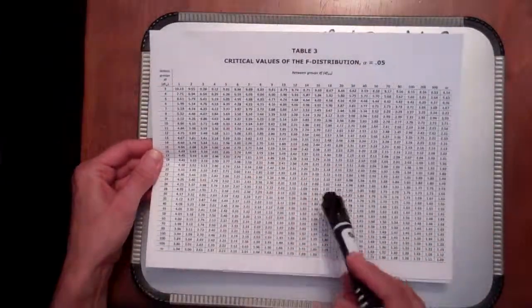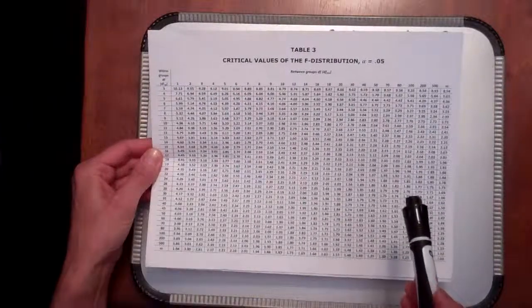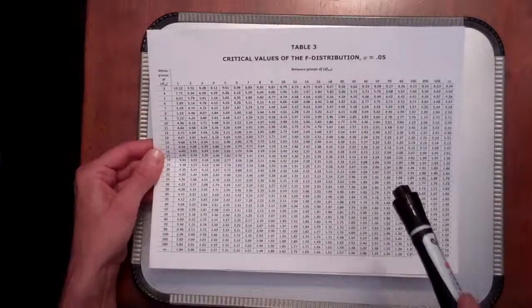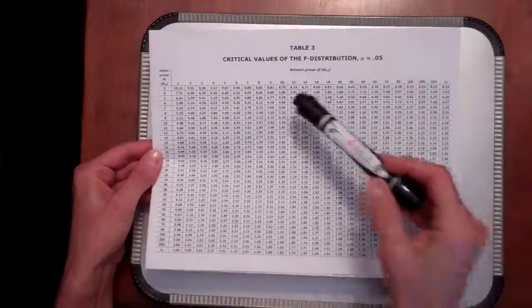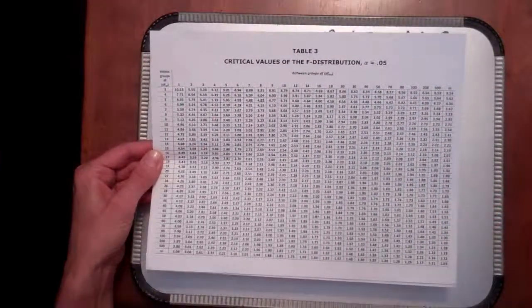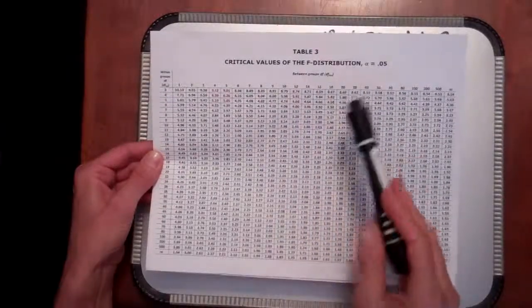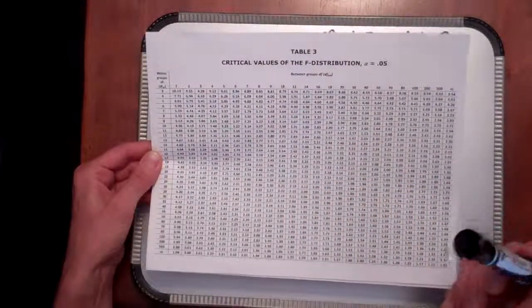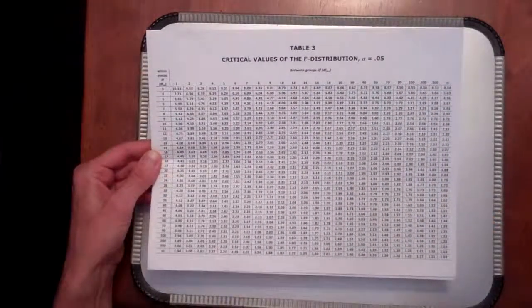I hope you've printed out this table by now. If you haven't printed out this table, please do so before you continue with this video example. So let's look now at the F distribution table. As you can see, this is the critical values of the F distribution for alpha equals 0.05.